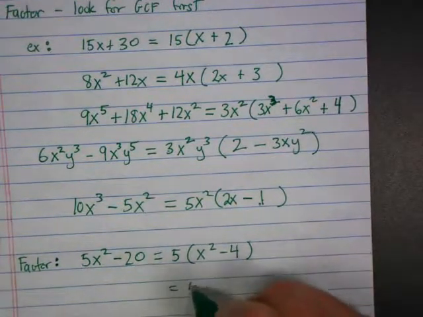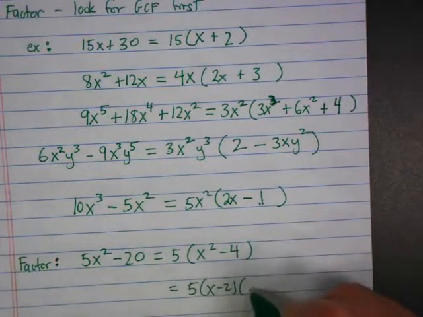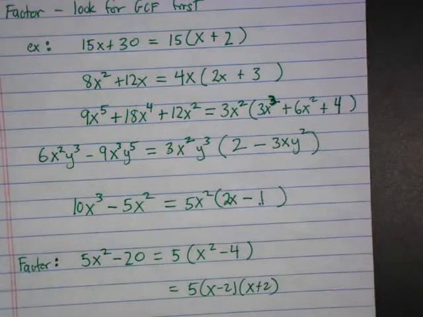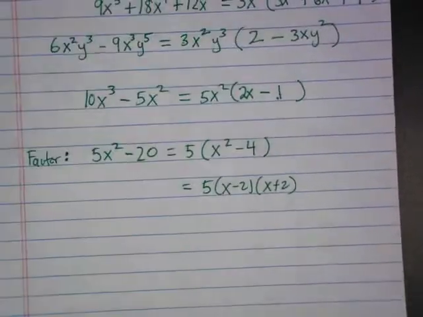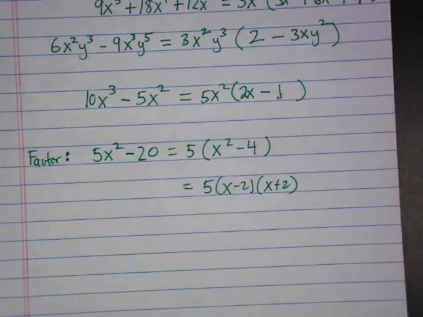It's very easy to take the 5 out and think you're all done. But for that problem, you're not. You can factor more. The x squared minus 4 factors as x minus 2, x plus 2. Questions on that?